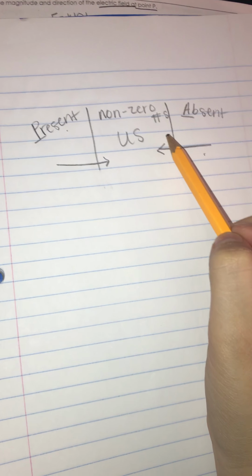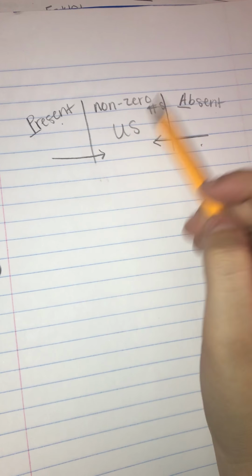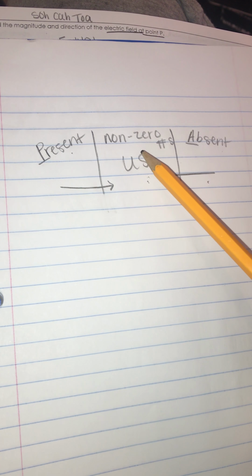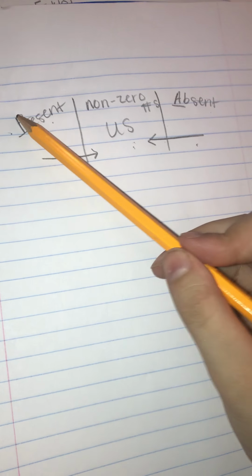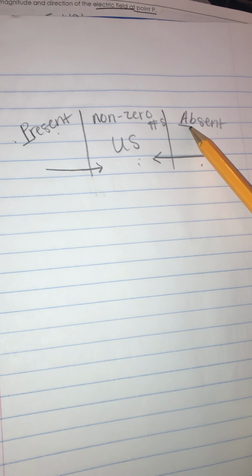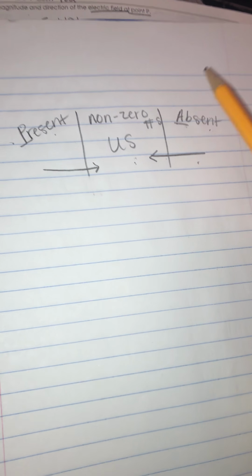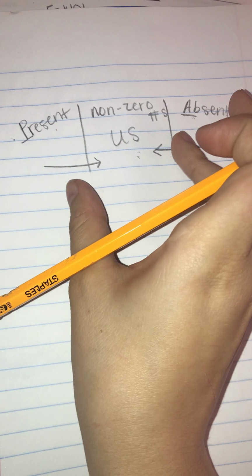So we have the United States, which represents our non-zero numbers. That's pretty easy to remember because non-zero numbers are always going to be significant. It's the zeros that get really confusing. So just remember that the Pacific Ocean is on the western side of the United States. P for present or P for Pacific. On the eastern side, you have the Atlantic Ocean, so that's A for absent, but also A for Atlantic. And then everything is moving inward from either of the sides.